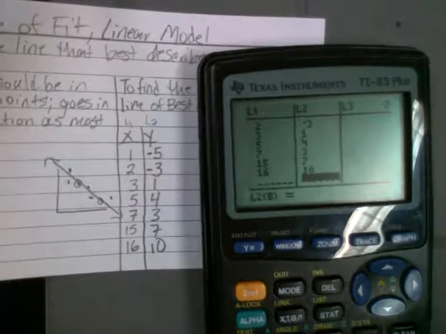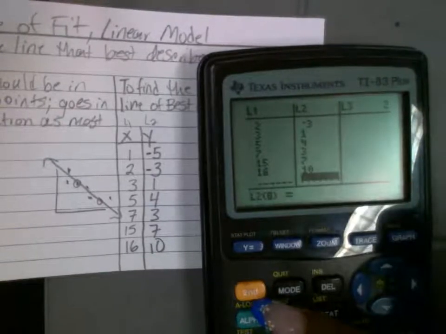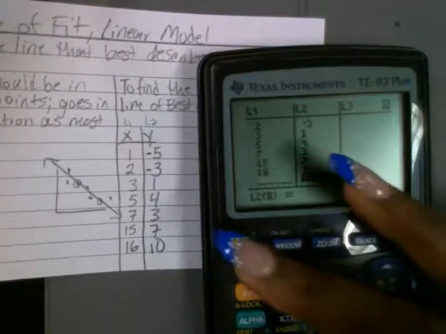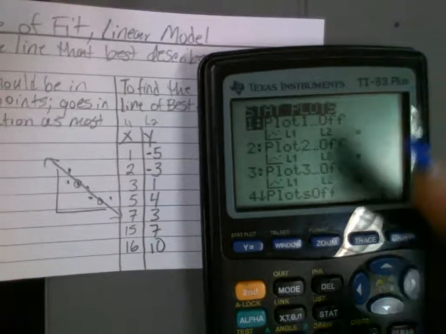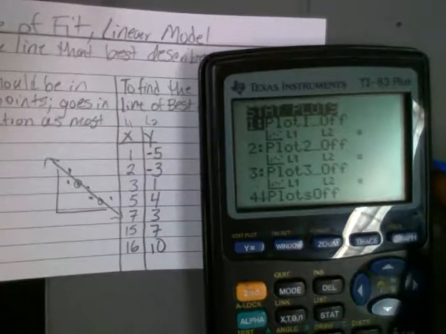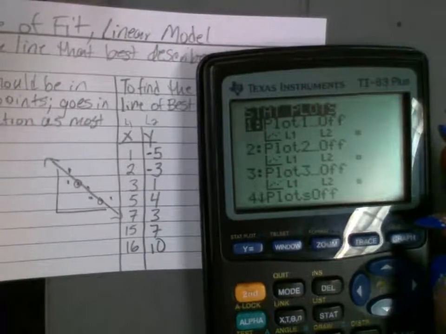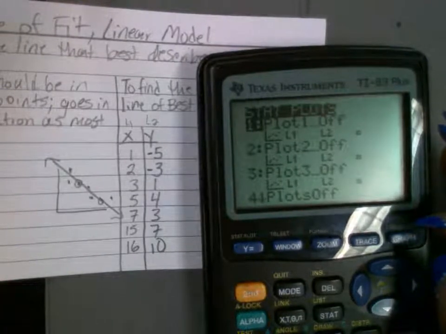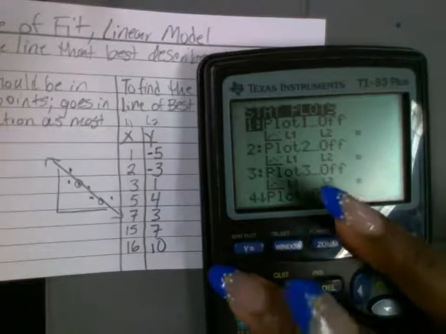All right, so now if I want to graph these points, I press your yellow button, the 2nd button, and the Y equals. 2nd button and Y equals. Taylor, y'all need to do this. You're going to see this again. Isaiah, you need to do this. Y equals is right here at the top of the screen. You see it? So press yellow and then Y equals.